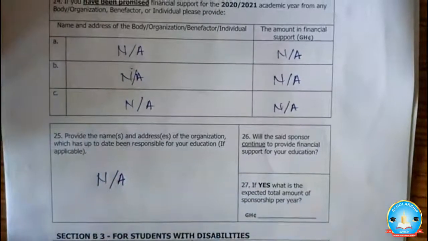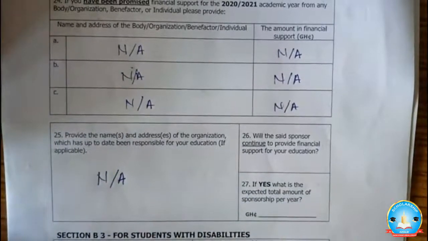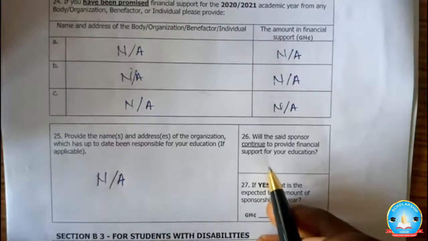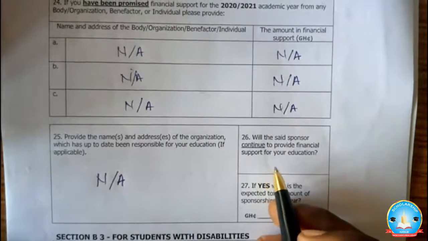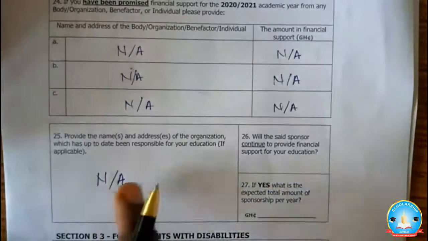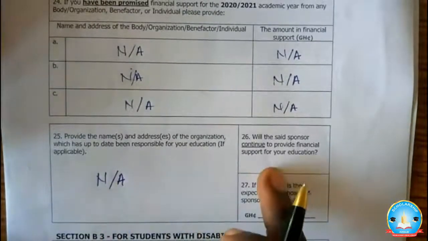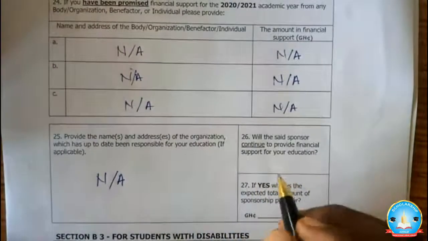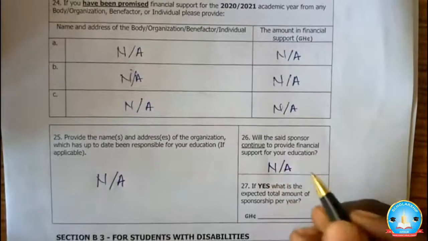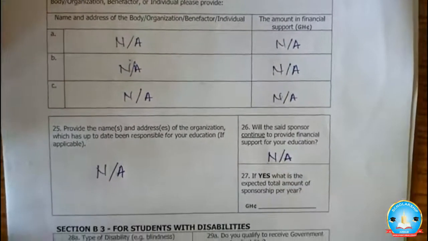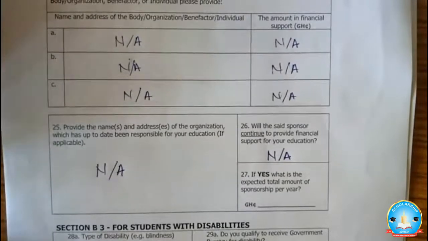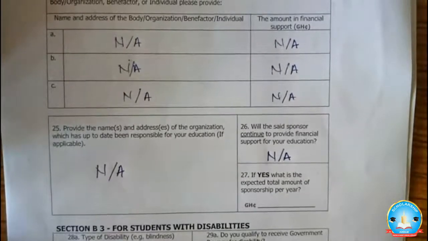But if it is applicable for you, please indicate. So the same question continues from here. Would the said sponsor continue to provide financial support for your education? If you have a written name here, then you must state either yes or no. Not applicable. Now with 27, if yes, what is the expected total amount of sponsorship per year?